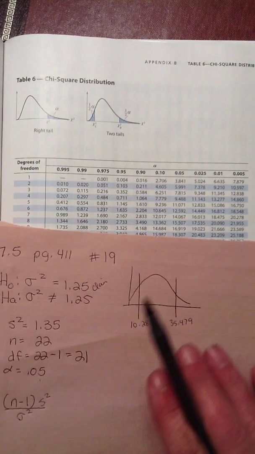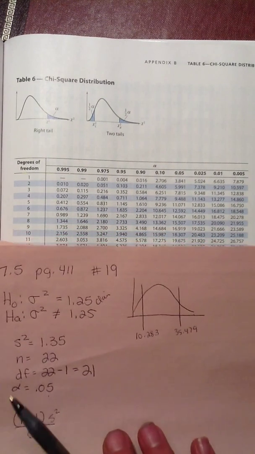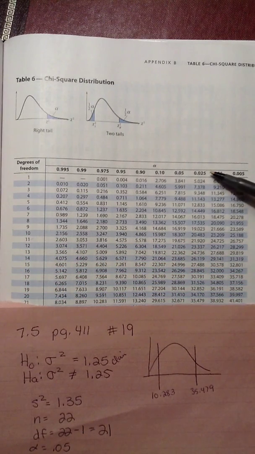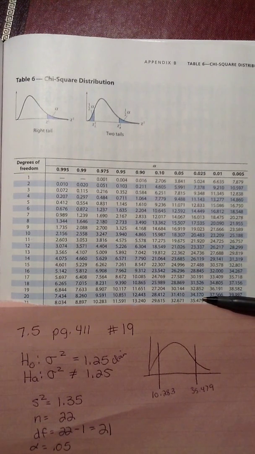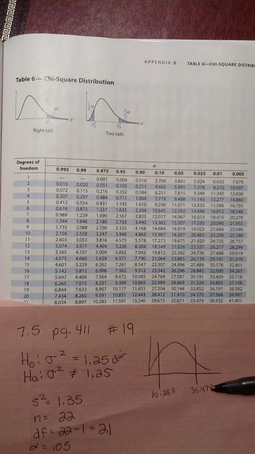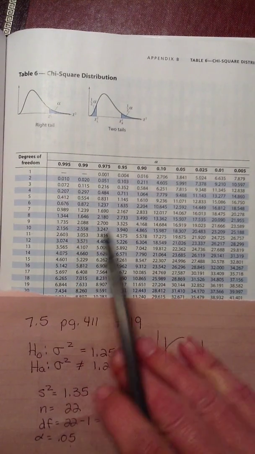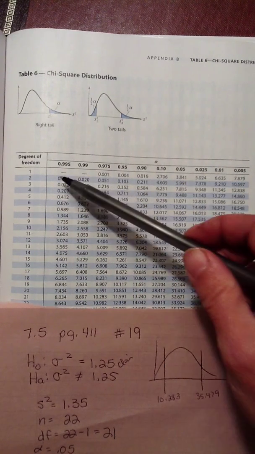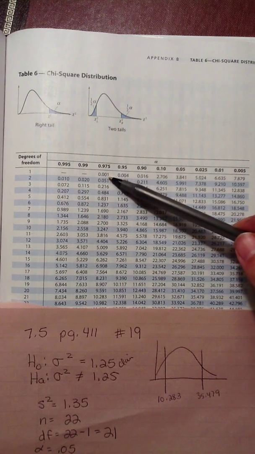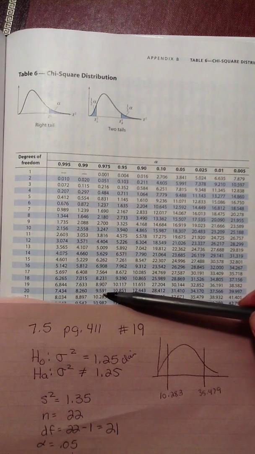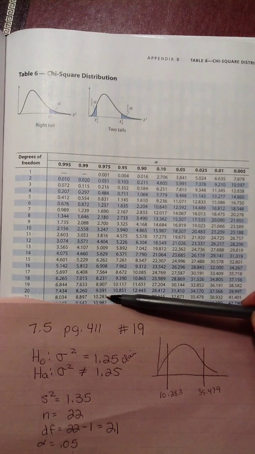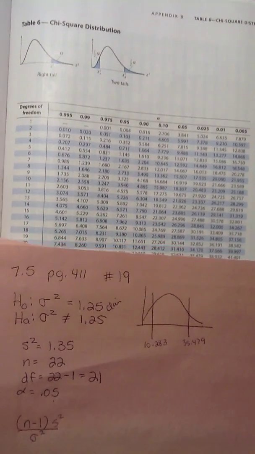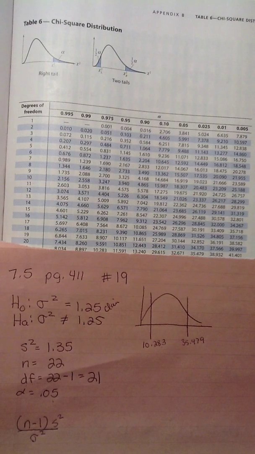And so when I'm dealing with this chart, I'm going to be going down for my degrees of freedom of 21. And then I know I'm going to have 0.025 on this side. That's where I got my 35.479. And I've got a 0.975. Notice I count in 1, 2, 3 on this side. That means I count in 1, 2, 3 on this side. And I go down to my 21, and that's where I got my 10.283. So those are my two cutoffs on my chart, just gotten from right here.